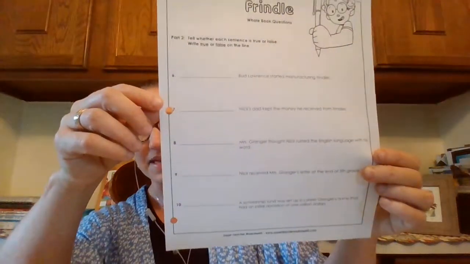So number 1, and it looks like, actually this says number 6. So I guess this is the second part of that page. But you can just write T or F for true or false. Number 6, Bud Lawrence started manufacturing Frindles. That is T, true. Number 7, Nick's dad kept the money he received from Frindles. And that is false, so you can write an F.